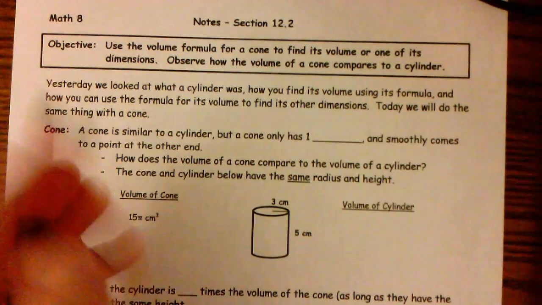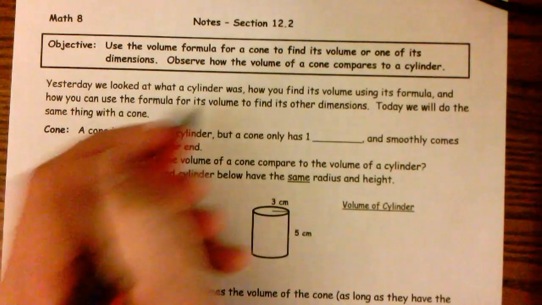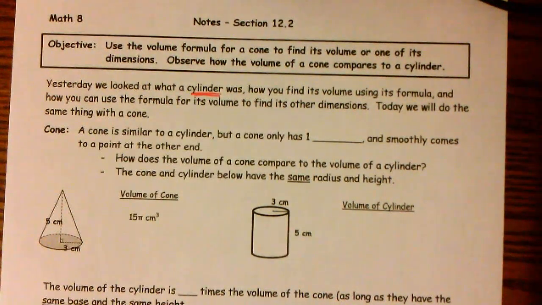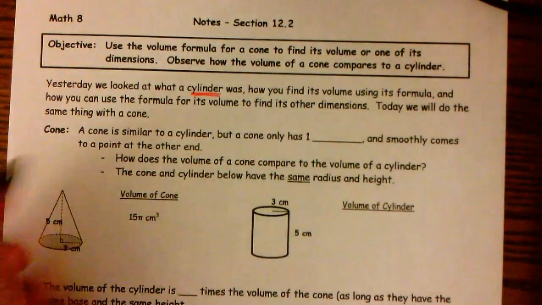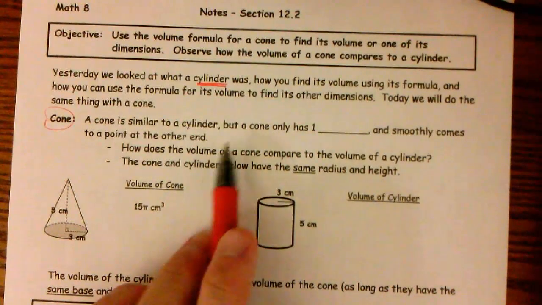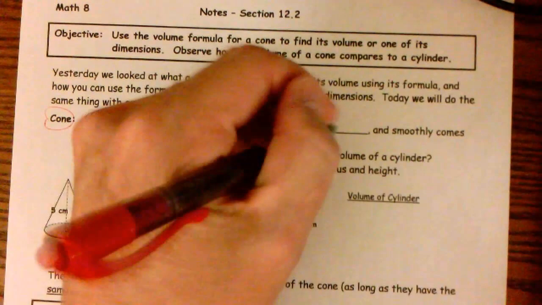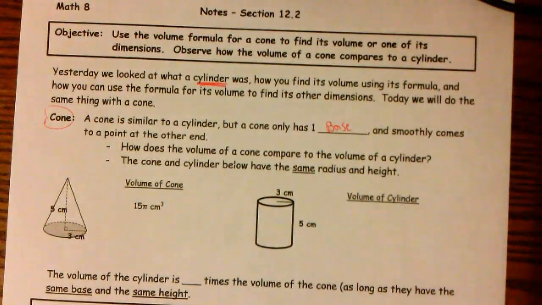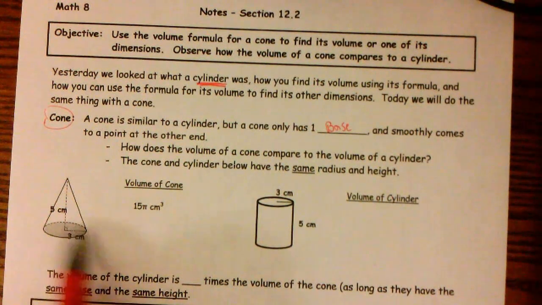Yesterday, we looked at what a cylinder was and how to find the volume of it. Today, we're going to do the same thing with a cone, right? A cone is similar to a cylinder, but a cone only has one base. Remember, a cylinder has a circle at the top and at the bottom, both called bases. A cone, as you can see here, only has one base, and then, of course, it goes up to a point. We all know what a cone is.